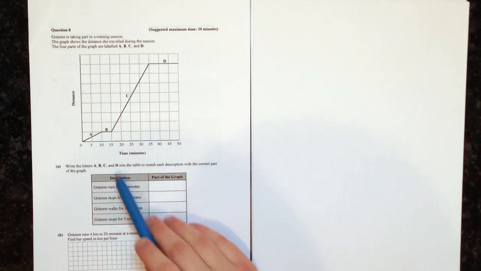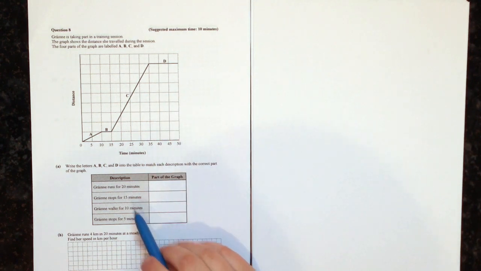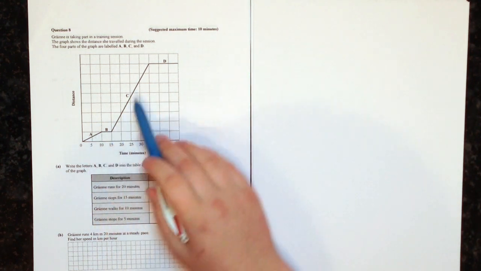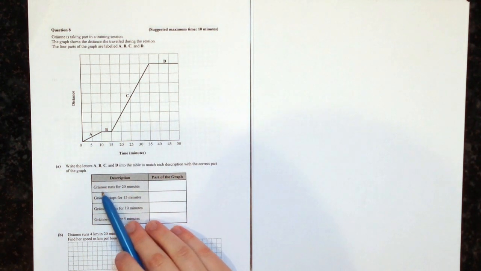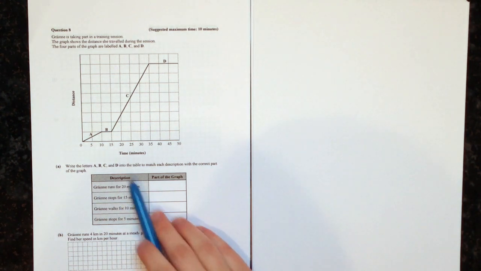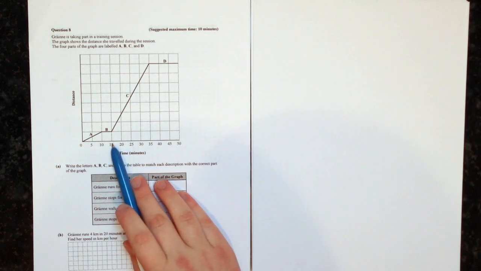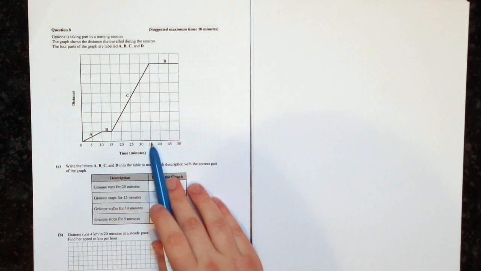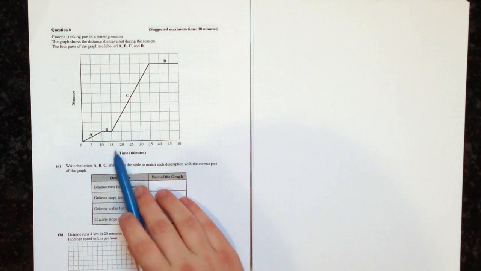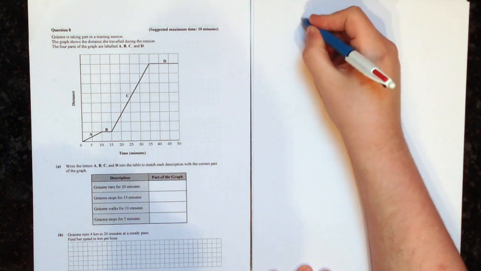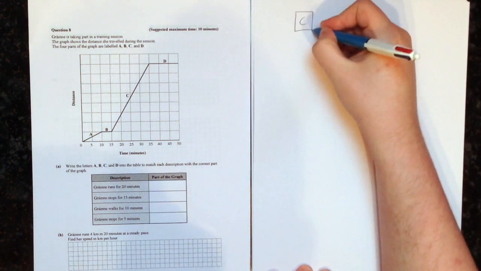So it's not B and it's not D. So that leaves A and C. It says here that Grania runs for 20 minutes. In A, she's running for only 10 minutes, and in C, she's running from 15 to 35, so that is 20 minutes. So, first box, we write in the letter C.